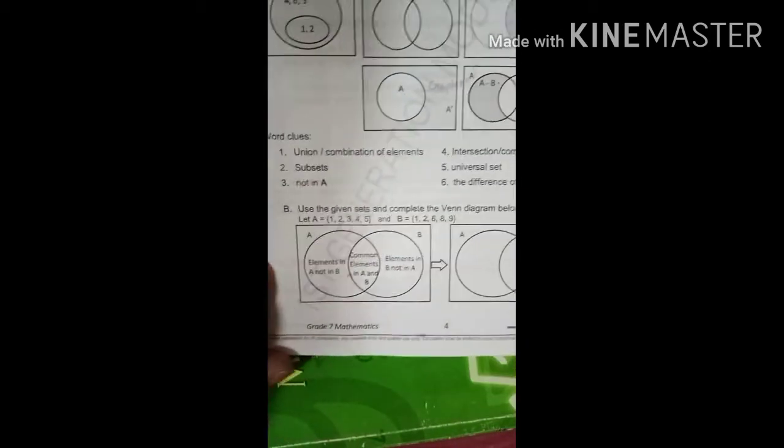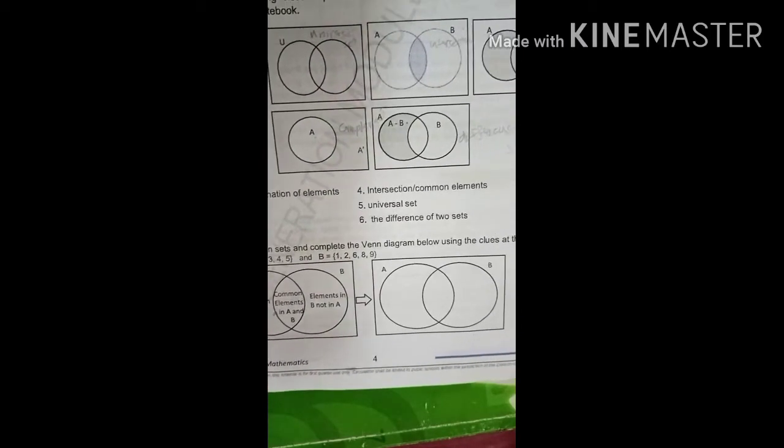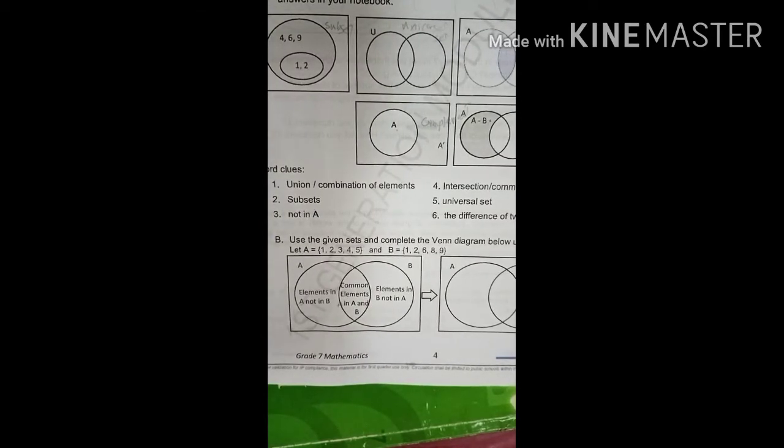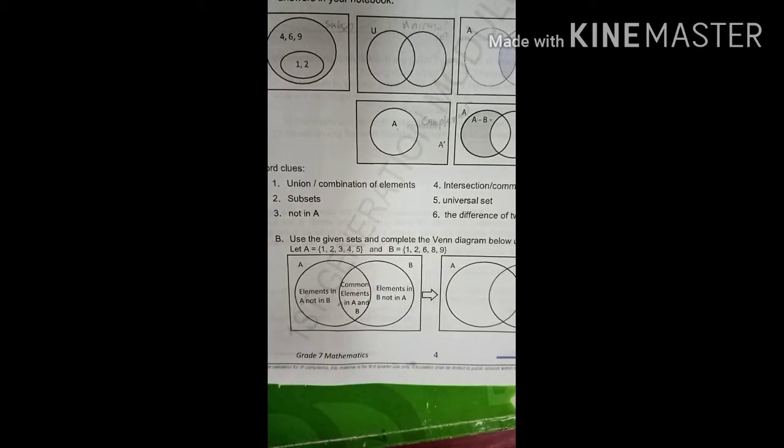So let's proceed to letter B. Use the given sets and complete the Venn diagram using the clues at the left. Set A whose elements are 1, 2, 3, 4, 5 and set B whose elements are 1, 2, 6, 8, 9.